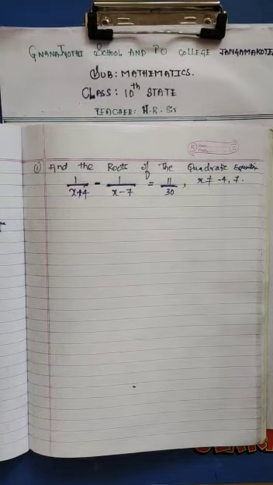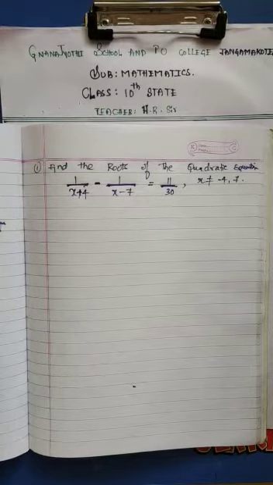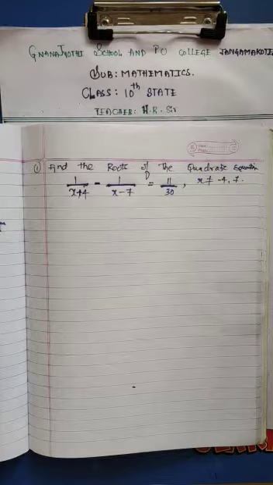And a pure quadratic equation is of the form ax² + c = 0, where b is equal to 0 and a is not equal to 0, right? So a pure quadratic equation is of the form ax² + c = 0, where b is equal to 0 but a is not equal to 0.